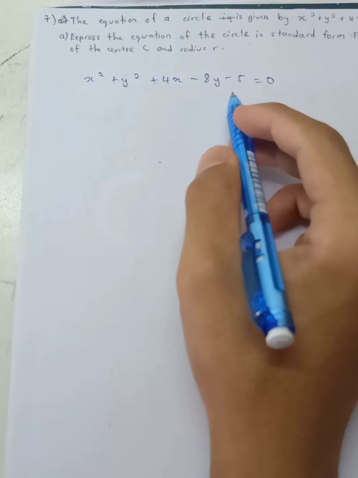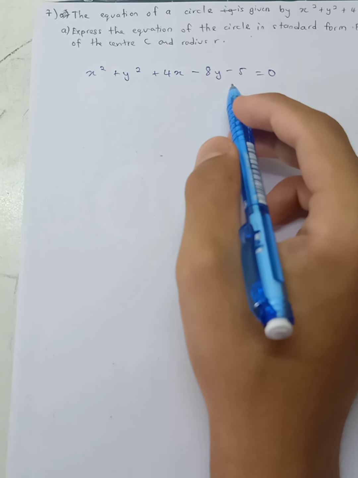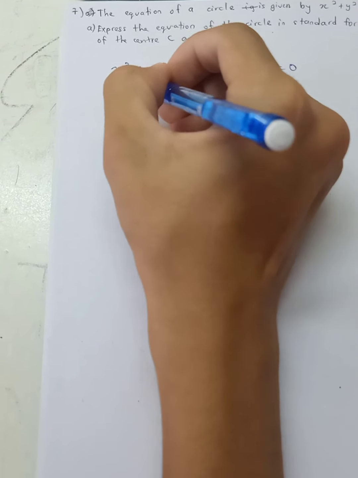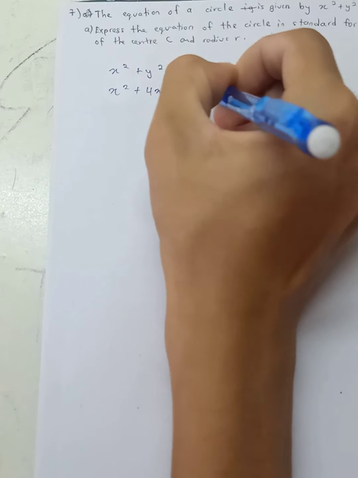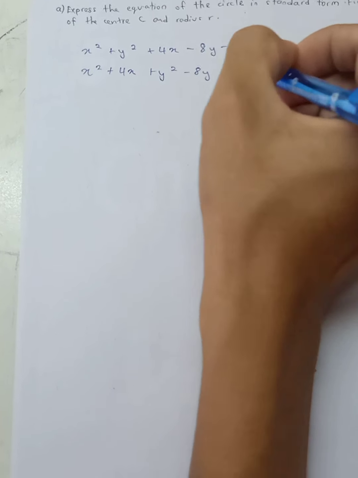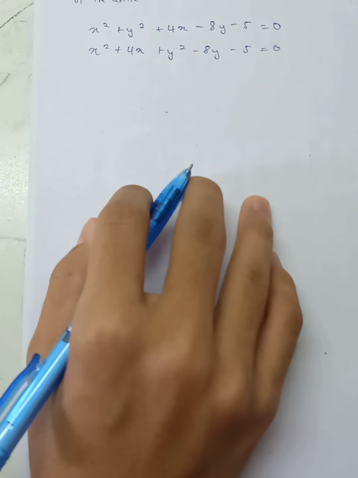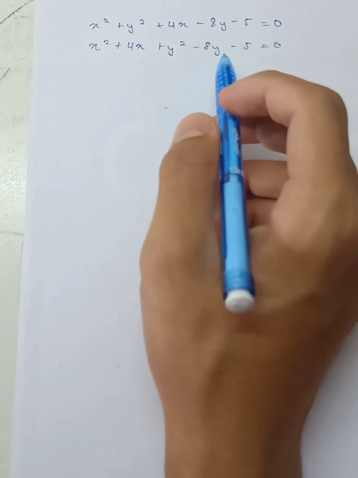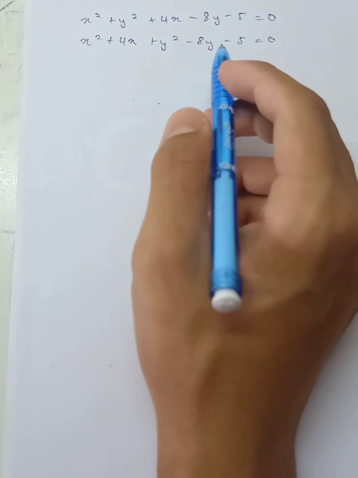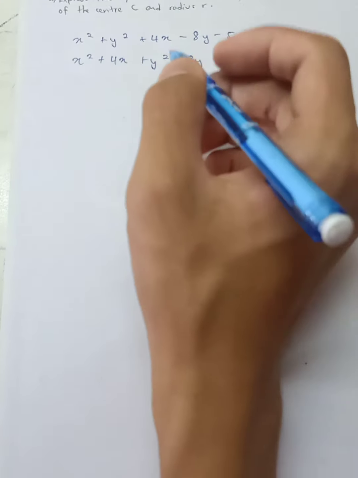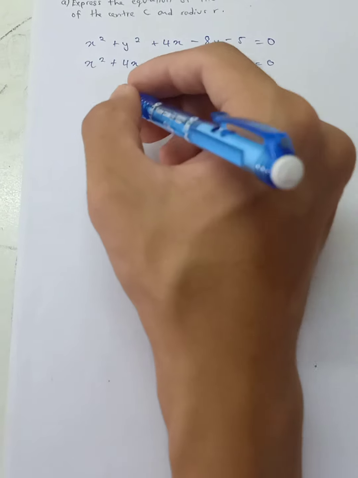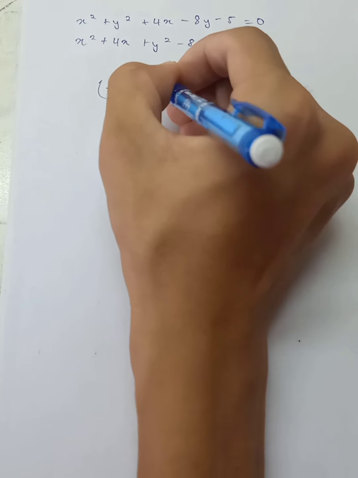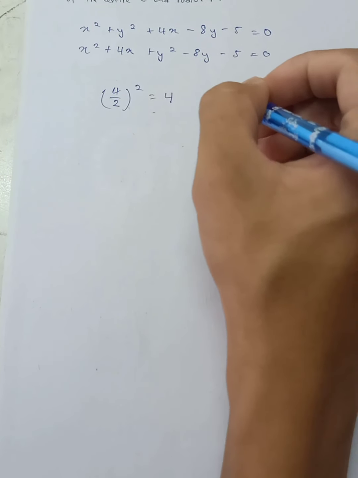From here we rewrite it, grouping x with x and y with y, and we do completing the square to find the values for our next operation. So we will get 4 over 2 squared, and minus 8 over 2 squared.